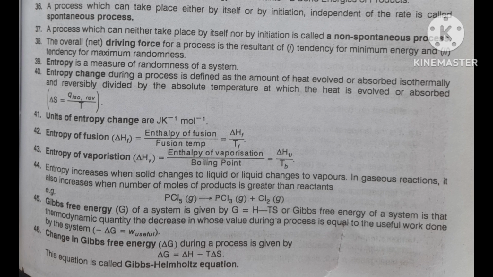The overall, net driving force for a process. Some reaction is going on. Here process means reaction process. Actually, for the reaction, one force is required, that is called the driving force.